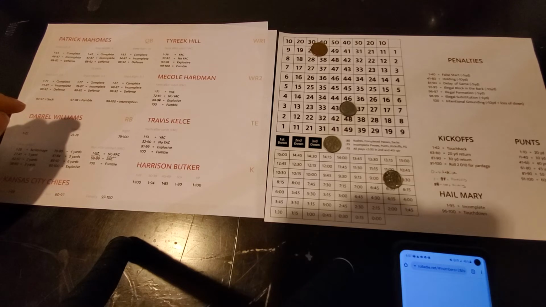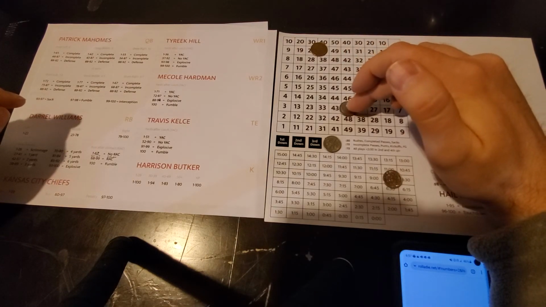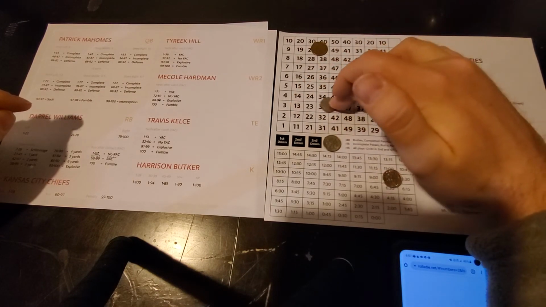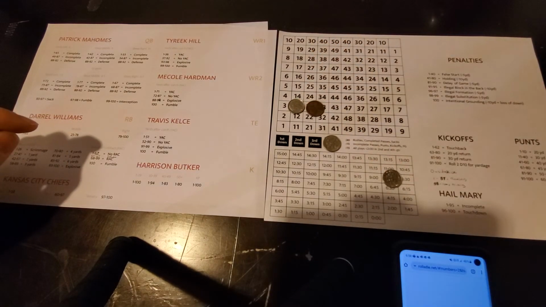And took quite a bit of time off the clock and got nothing out of it. So they finish at the 47, Tampa Bay. There's a punt. Punt is a 51, and that's going to be a 40-yard kick. So we go 10, 20, 30, 40. Tampa Bay will start at their own 13.